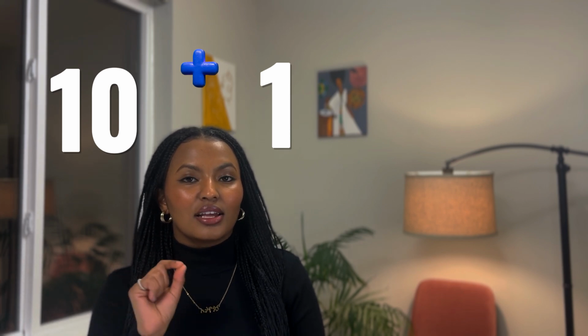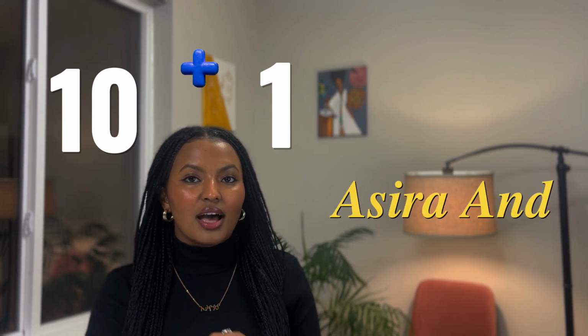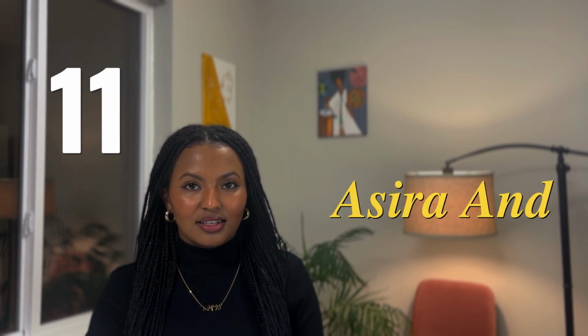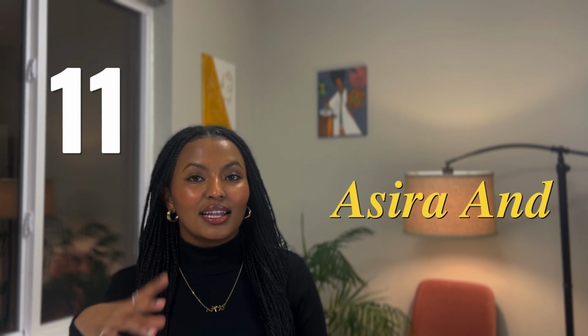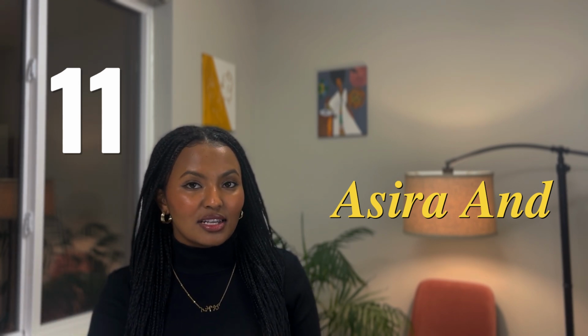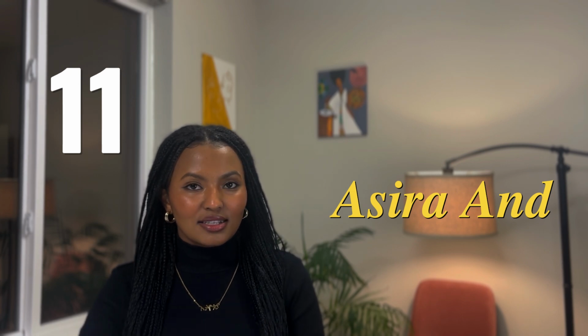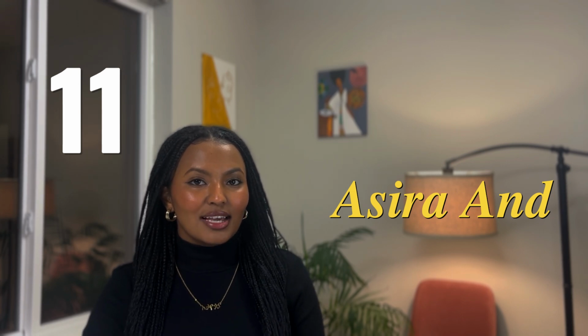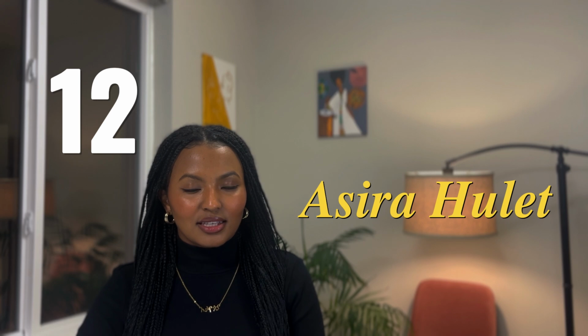If you want to go beyond counting from 0 to 10, all you have to do is add a connecting letter. So say asr plus the connecting letter, which is a. So asra and. You see, the A is the connecting letter. So we have asra instead of asr. We have asra and, and then as you can guess, asra hulat is next.